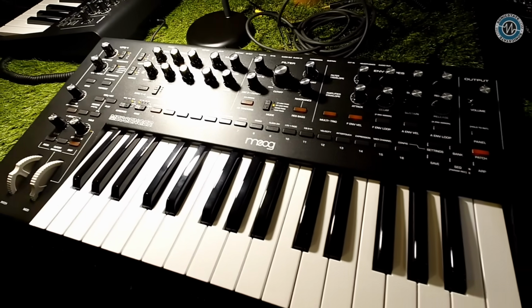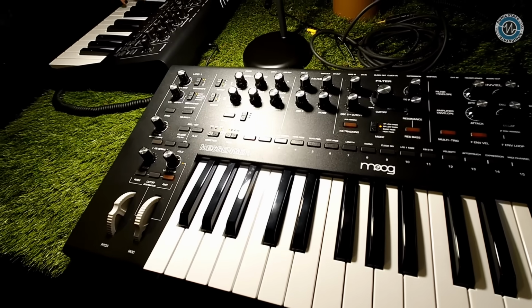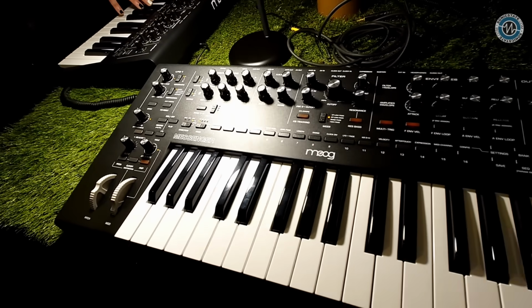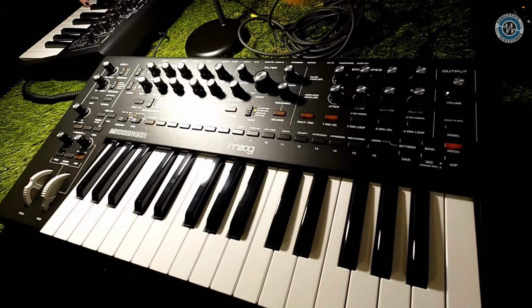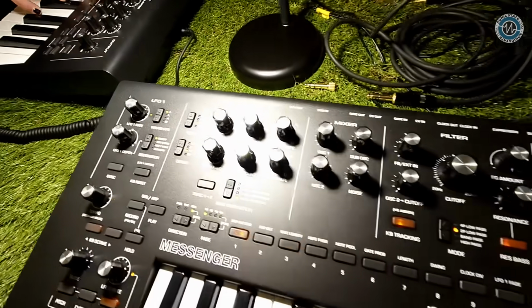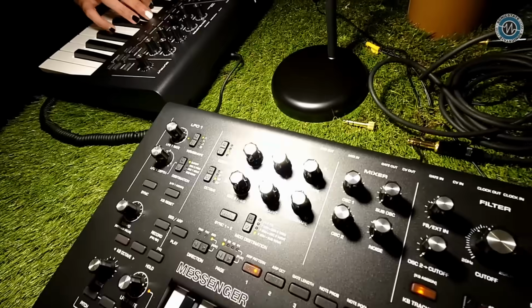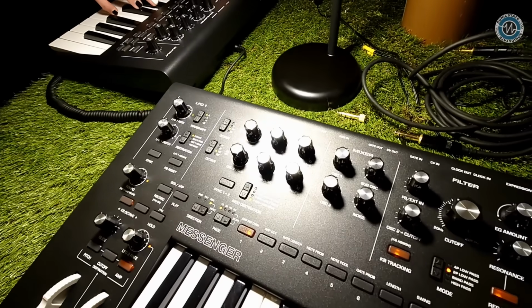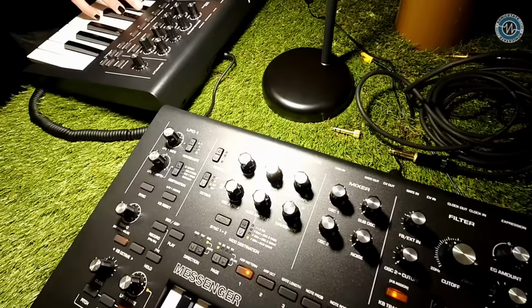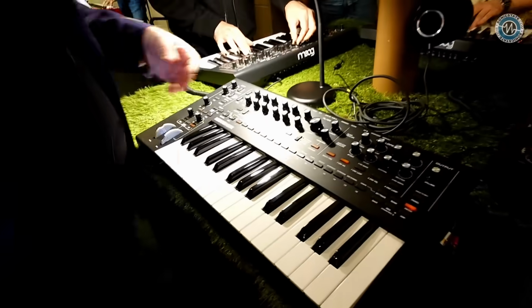The Messenger is the first Moog synthesizer to be fully developed under the InMusic banner. It is a two-oscillator, fully analog synth. And in true Moog fashion, I'd like to take you through it from left to right across the audio path. So let's start with the oscillators.